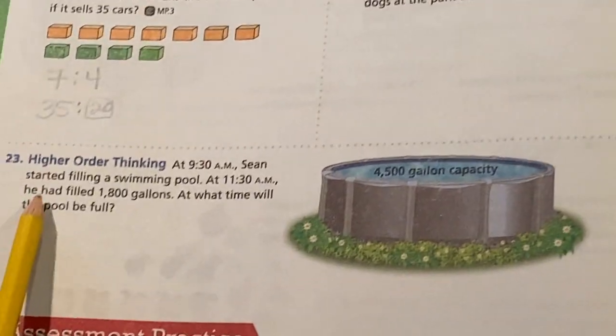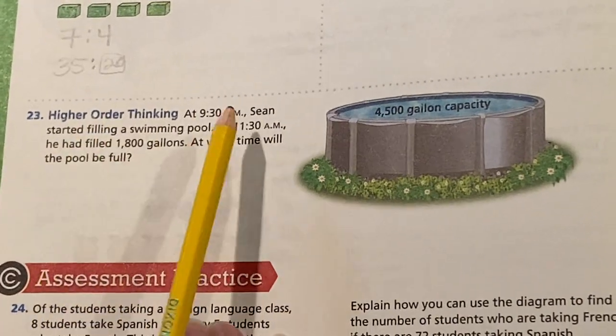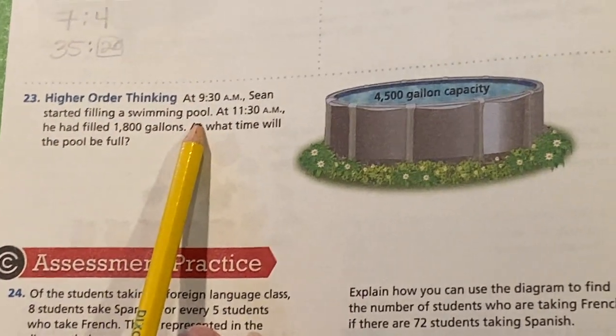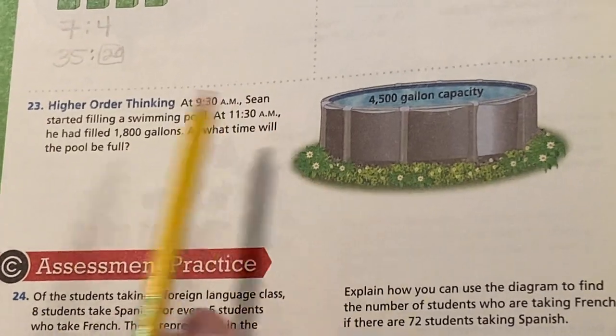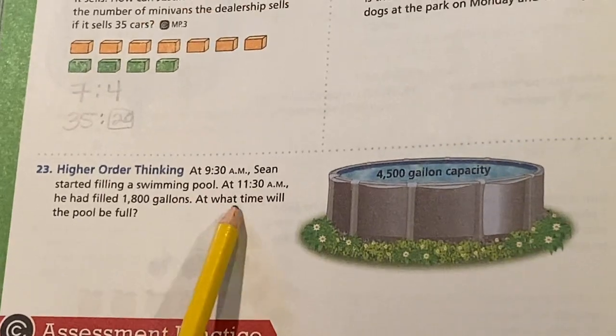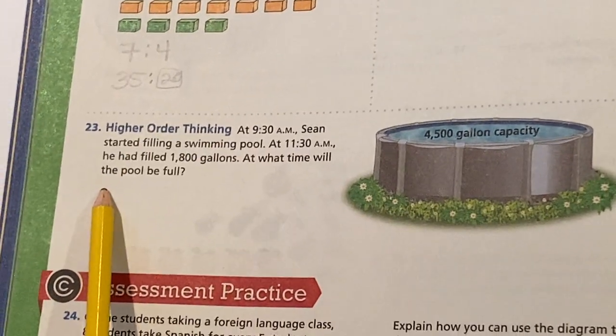And then for number 23, higher order thinking. At 9:30 a.m., Sean started filling a swimming pool. At 11:30 a.m., he had filled 1,800 gallons. At what time will the pool be full?